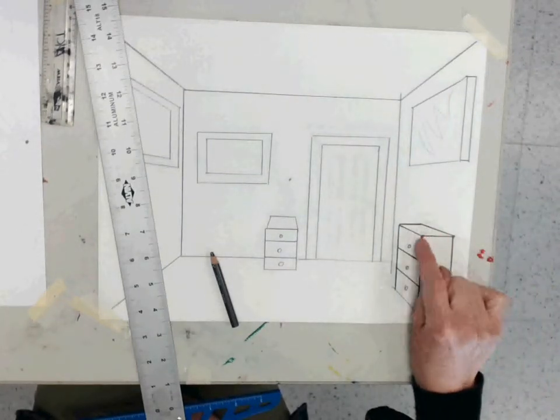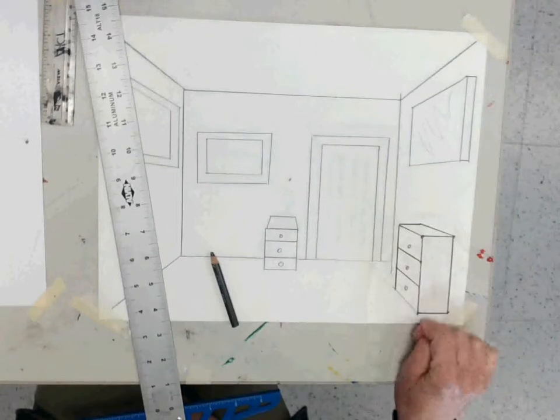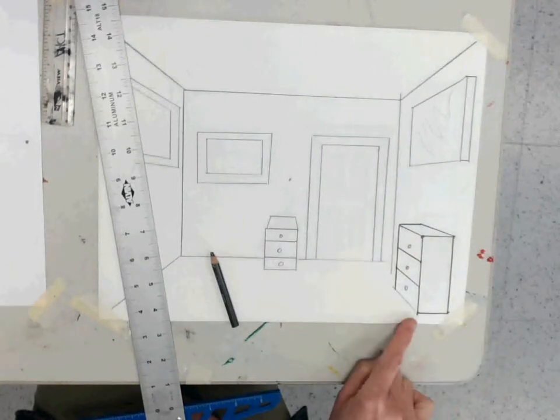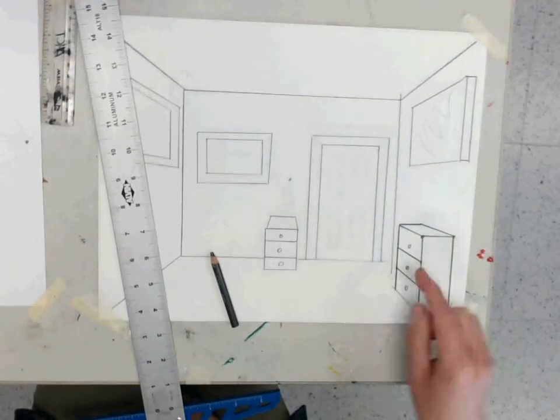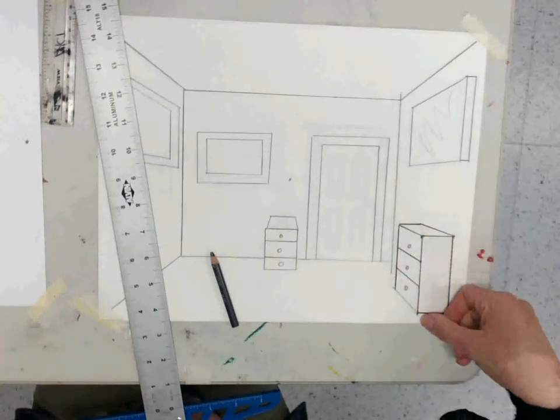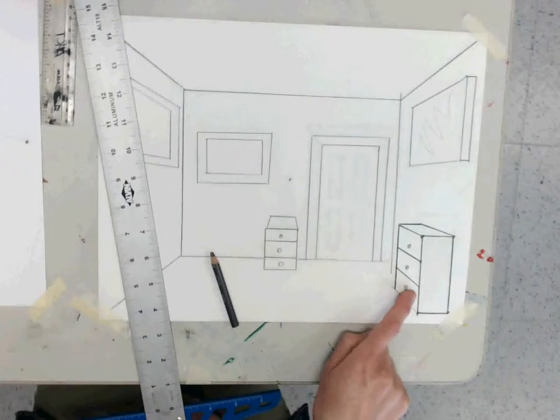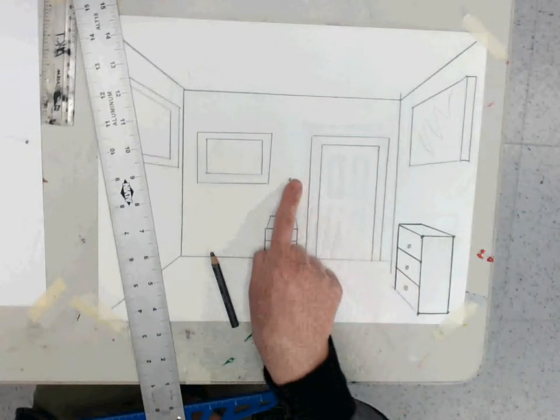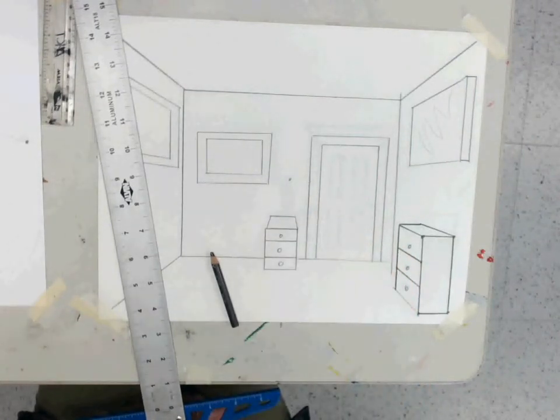Then we looked at how to end the dresser. To end the dresser, between these 2 line segments is a horizontal, so we ended with a horizontal there, and then between this line segment and this line segment, we added a vertical, just like there's a vertical here. In order to make the drawers on this face that's going to the vanishing point, we made those points go to the vanishing point as well, creating the dresser.